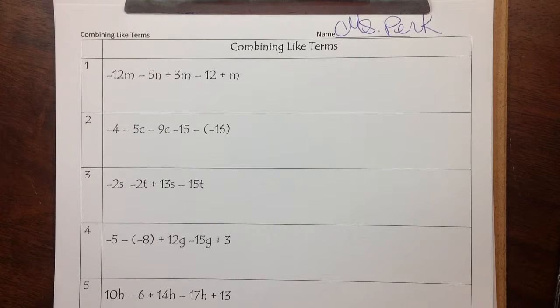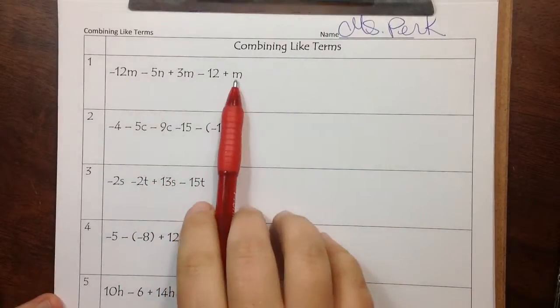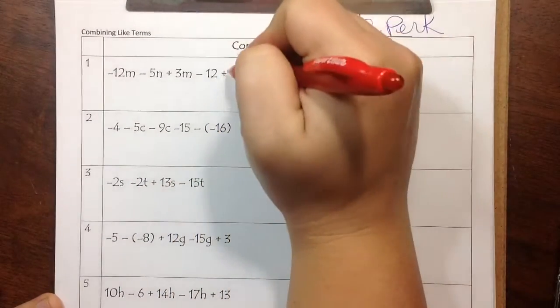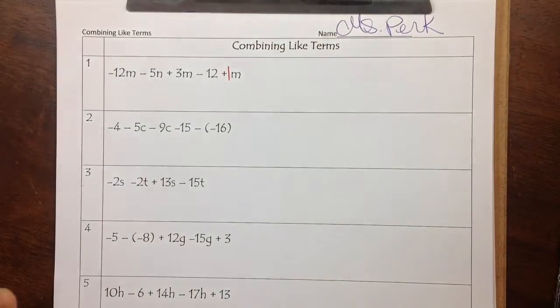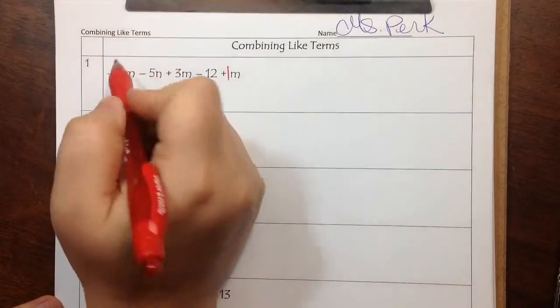We went over this in class a while back, but just in case some of us are still struggling, the first thing we do is look at the variables, and any variable that's by itself, we're going to go ahead and put a 1 in front of it. Okay? Now we can combine things that are the same. Combining like terms means to actually combine terms that are the same.